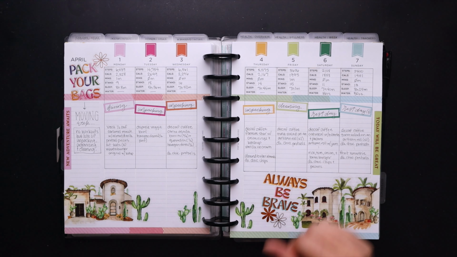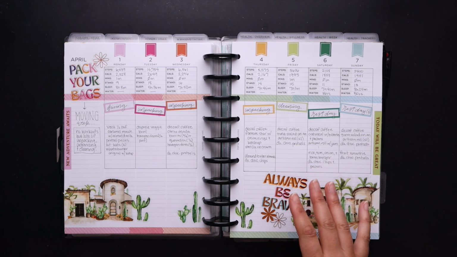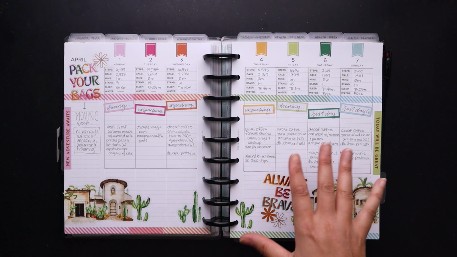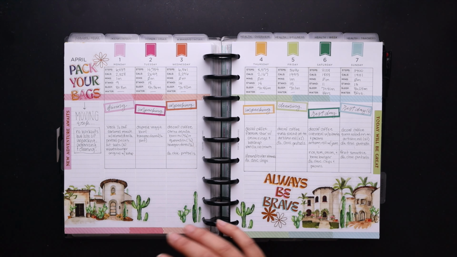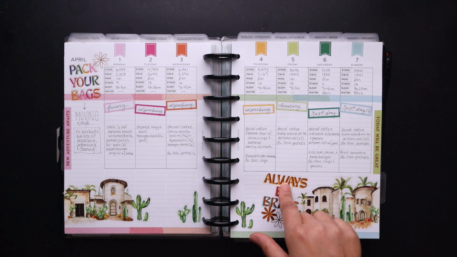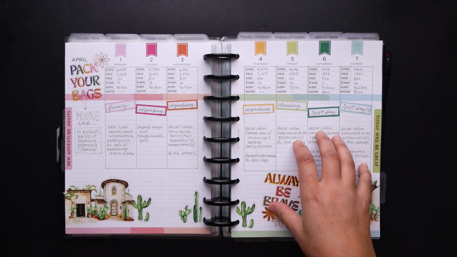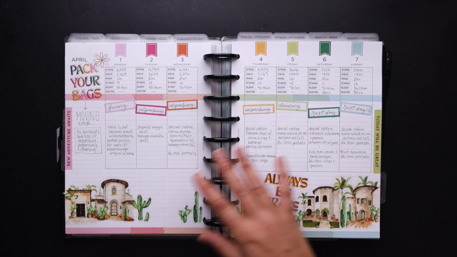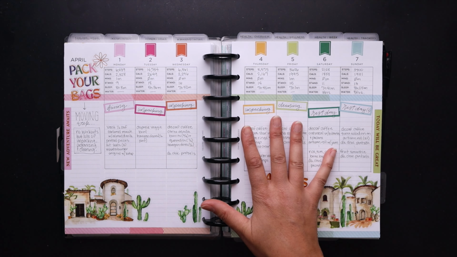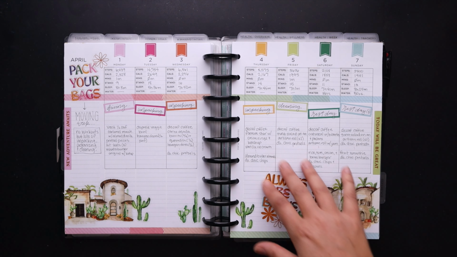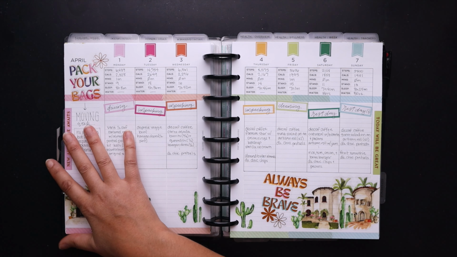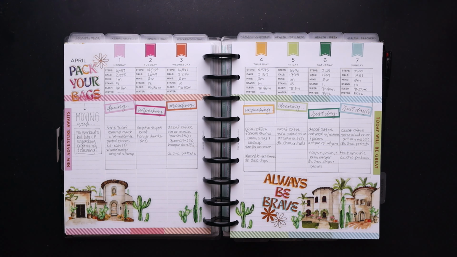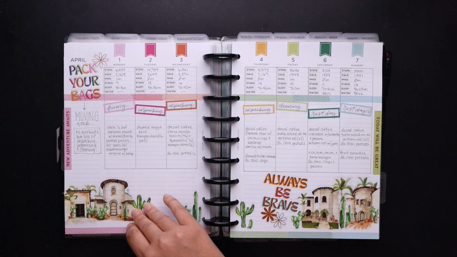Okay, so this was the first week of April, and I wasn't at all prepared for this spread. I think I ended up doing it on this Friday because we were moving, and I didn't have time to do a setup for this one. So I ended up doing it like Friday or Saturday, and back planning all of the stuff that happened and what I was eating.